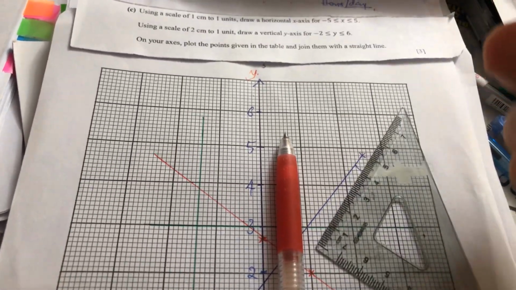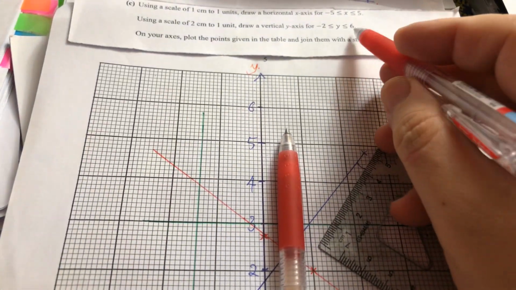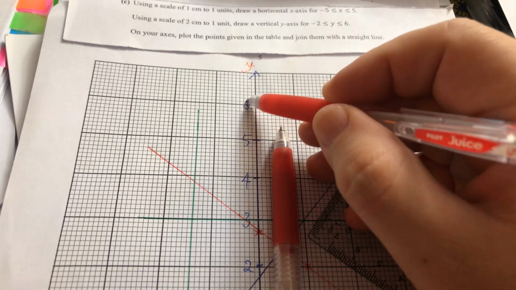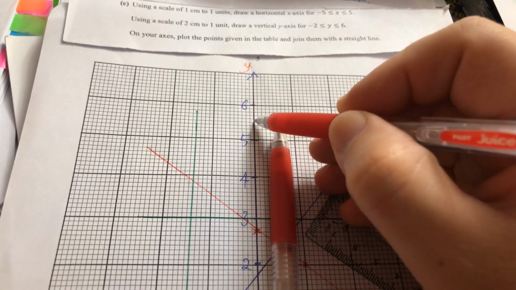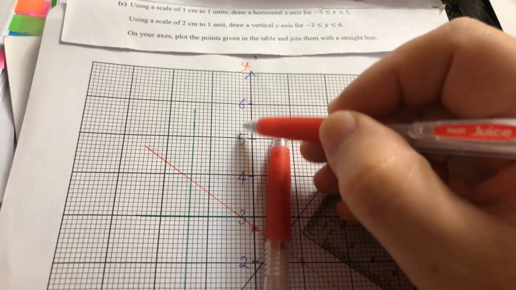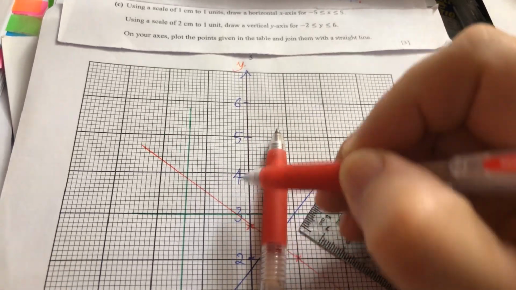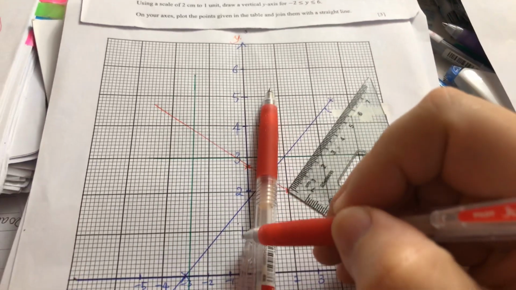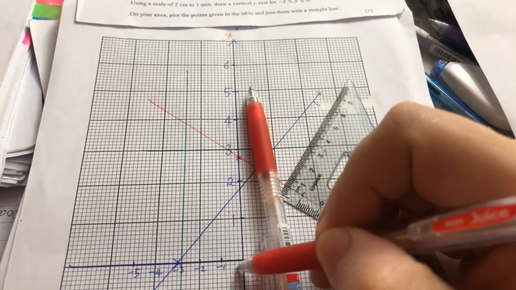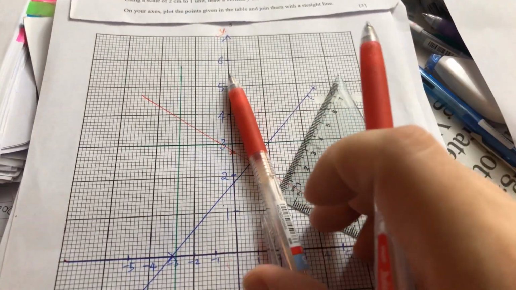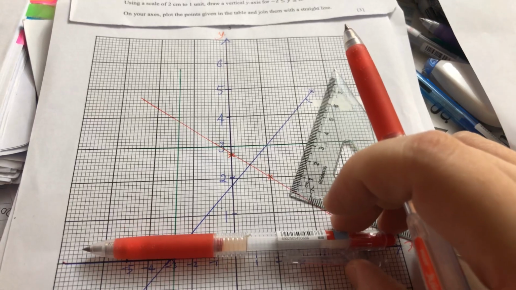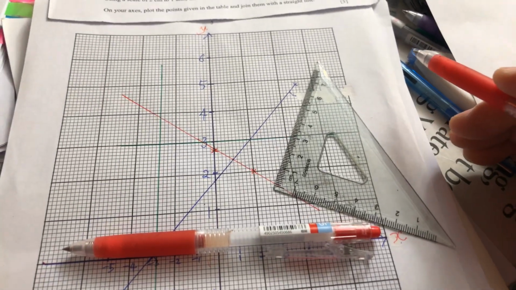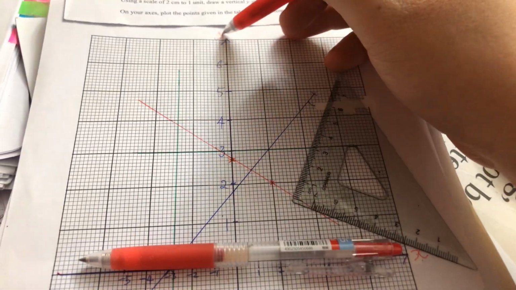Which is 6. Okay, you draw a 6 here, then this is 1 cm, 2 cm. Then you write 6, 5, 4, 3, 2, 1, 0. This 0 is where your x-axis should be, right? Okay, so just now you've already drawn this long line.